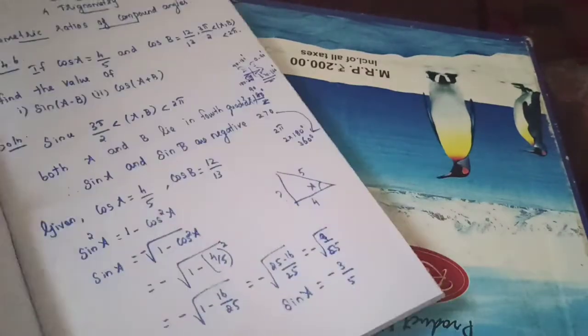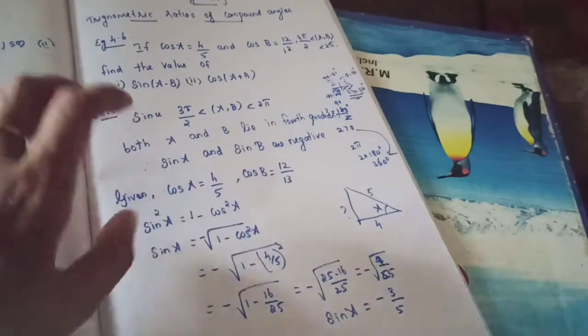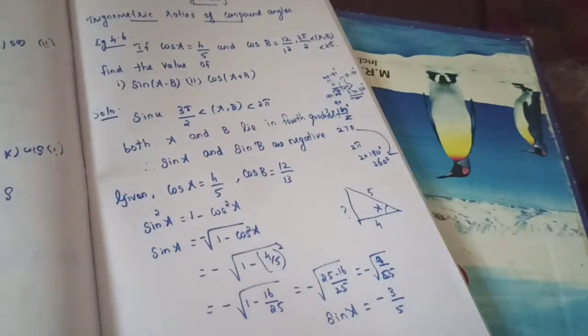Very easy. You need to understand. First you need to find which quadrant, then which values are negative. Afterwards, use the sin square theta formula and find the two values. Afterwards you use the formula, the 6 formulas I taught today. Learn those 6 formulas first, and afterwards start to learn this. Then only it will be easy. Otherwise you will feel it is very difficult. Understand, students? Okay. So we will move to our next question.